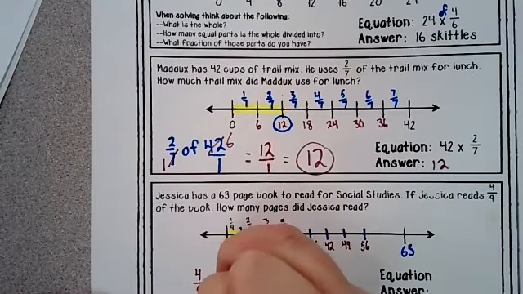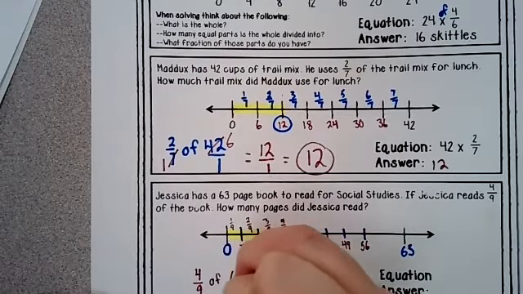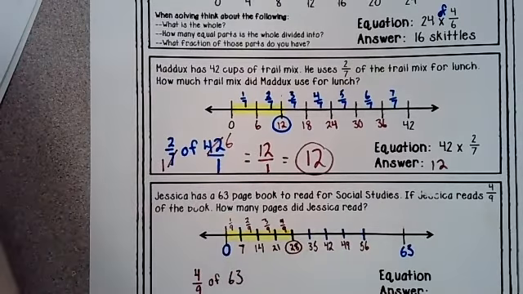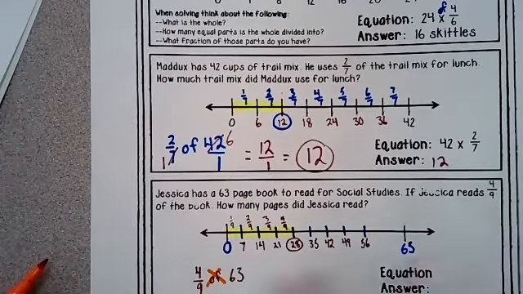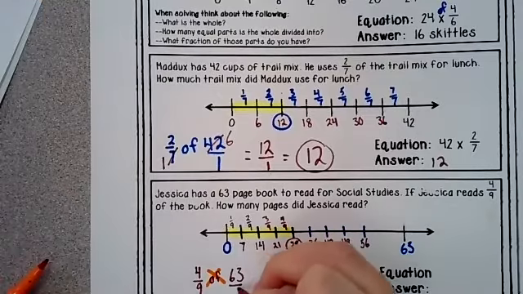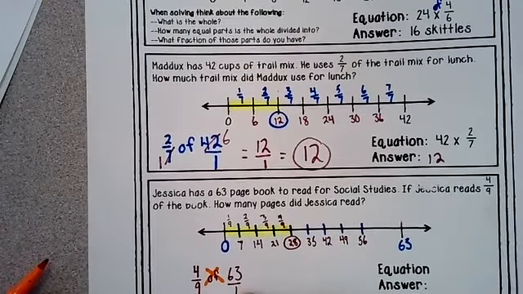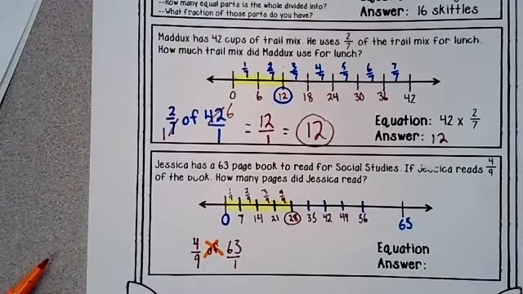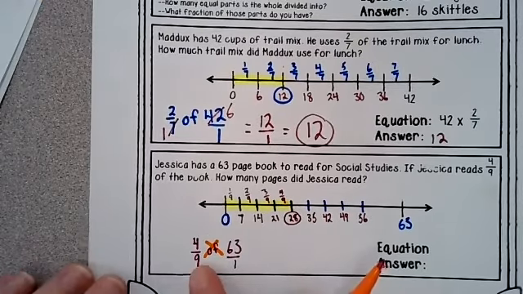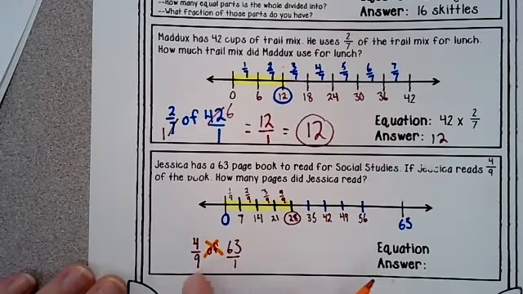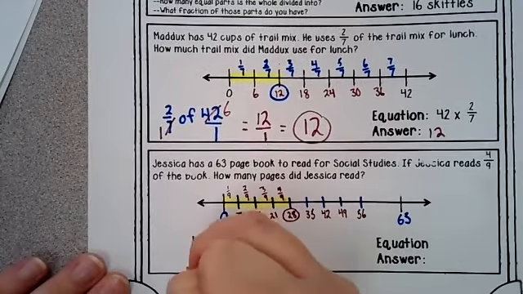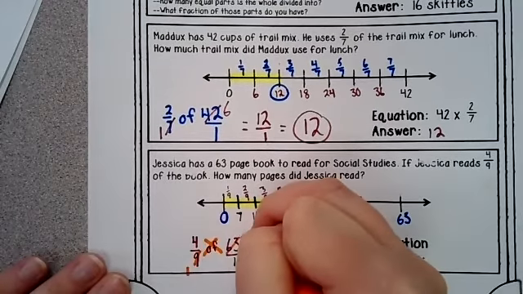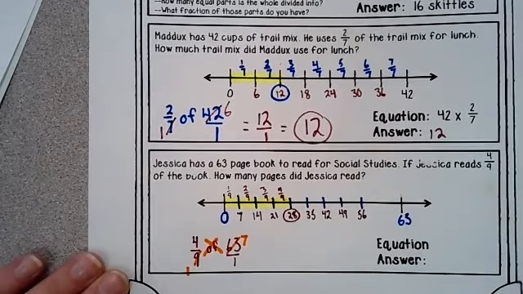4/9 of 63. And when you say of, all it means to do is to multiply. So what I'm going to do is put a 1 under the 63 because 63 divided by 1 is 63. And then I'm going to cross cancel before I multiply. So divide 9 into both 63 and into 9. So 9 divided by 9 is 1. 63 divided by 9 is 7. And then you're ready to multiply.